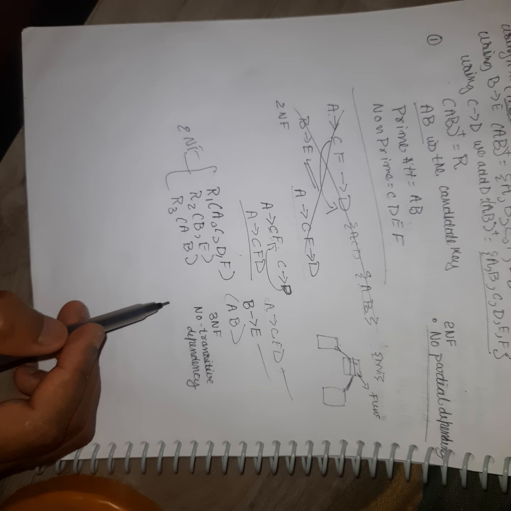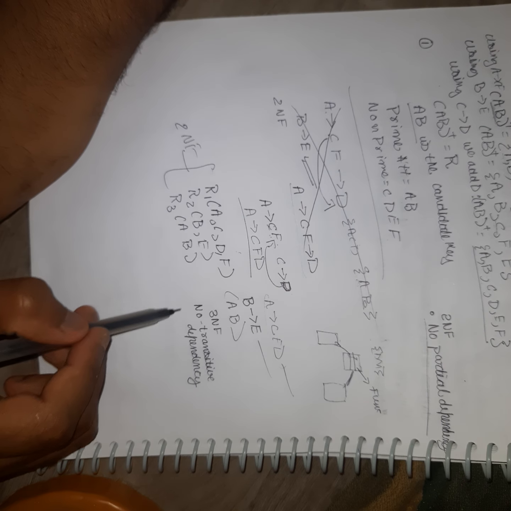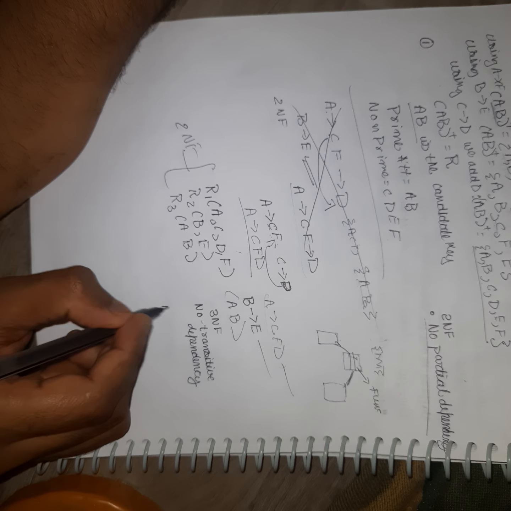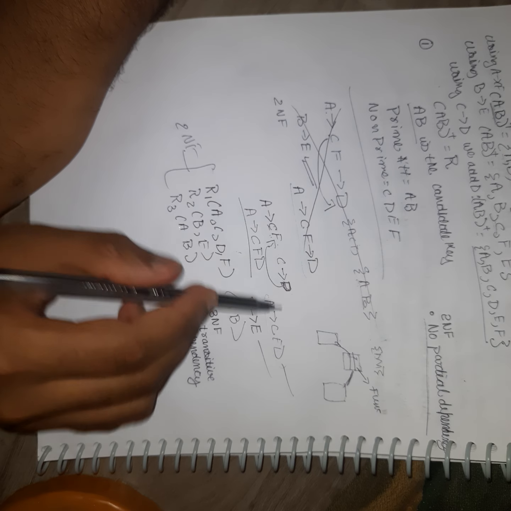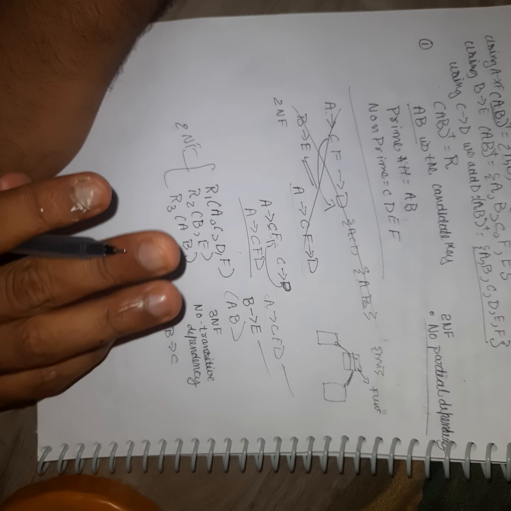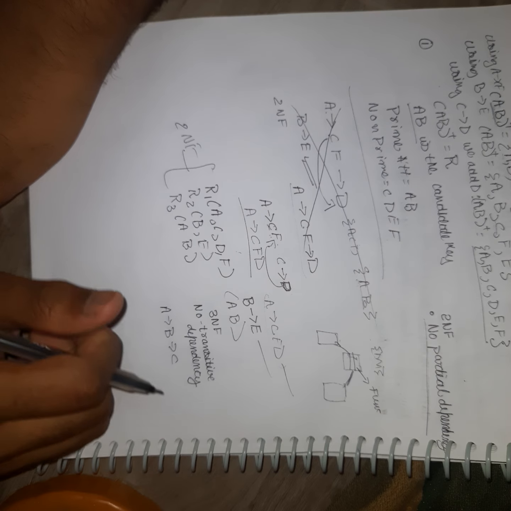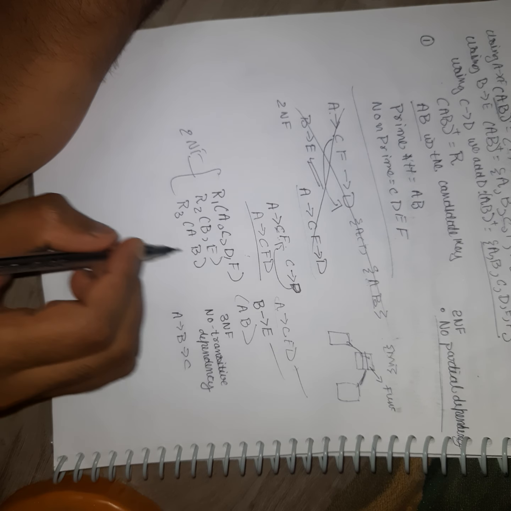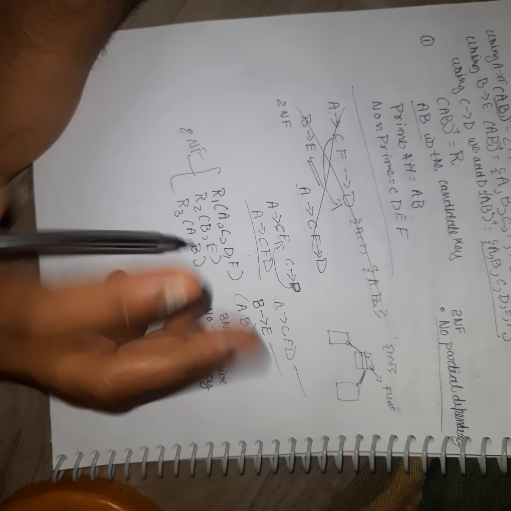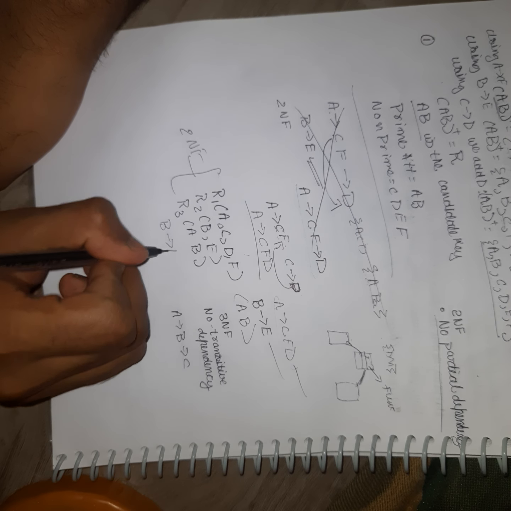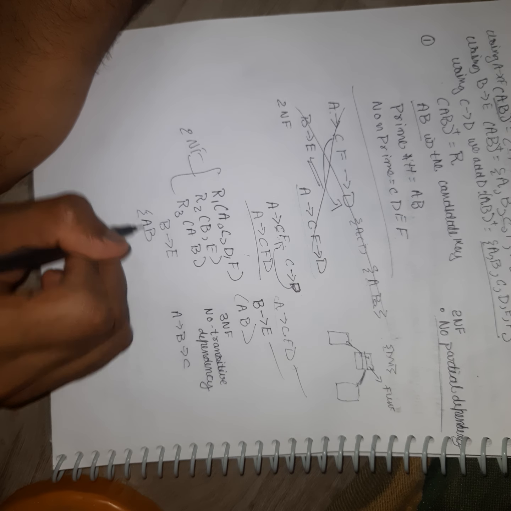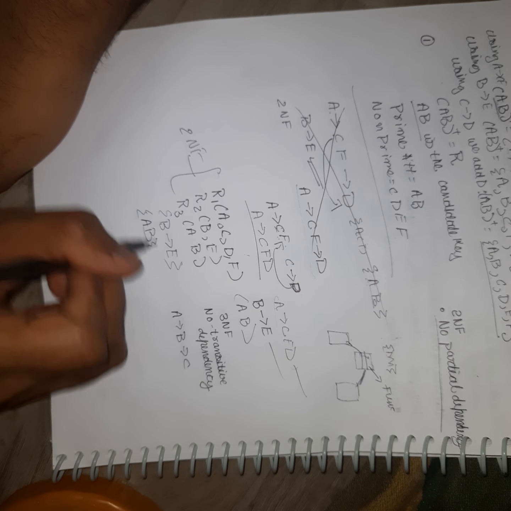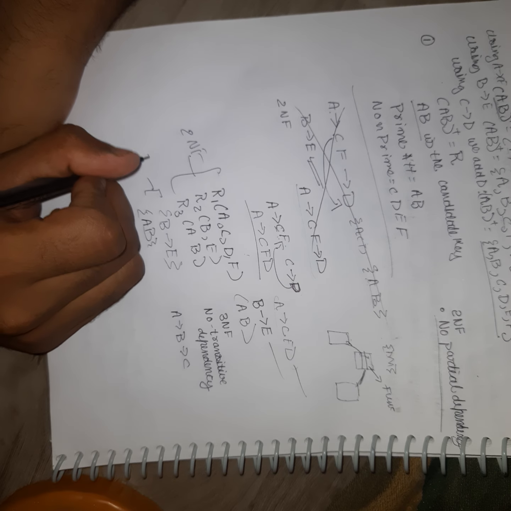Now you have to make it 3NF. In 3NF there is a rule called no transitive dependency. Like A depends on B, then B depends on C. This should not be there. Now these two only have two relations, B depends on E, and AB is just the prime candidate key, right? So no worries. These two follow 3NF.